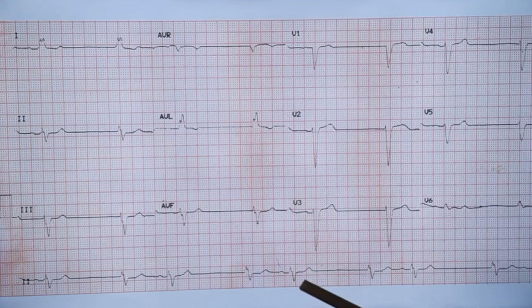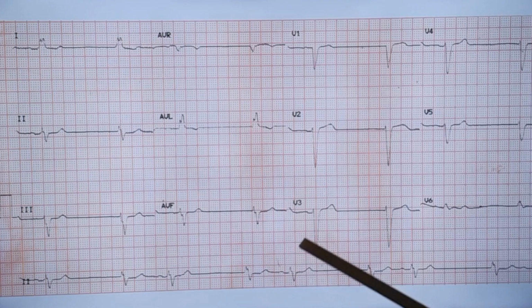A similar rhythm is known as escape capture bigeminy: escape followed by a sinus capture. This is a sinus capture beat with a reasonably normal PR interval. Now, why is the QRS wide in all the leads, all the complexes, not just the escape beat, but also in the sinus beats?